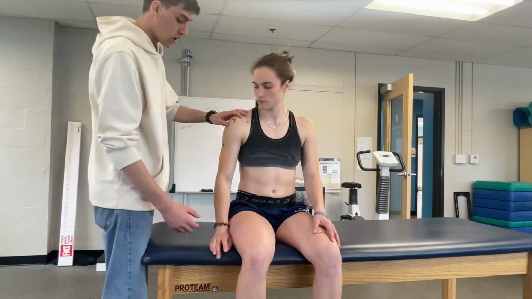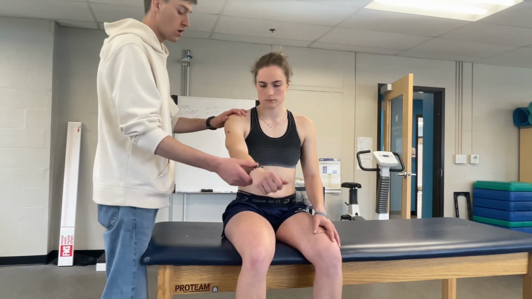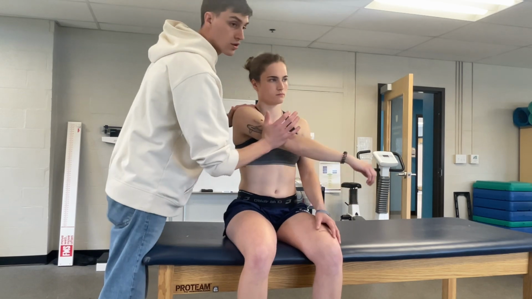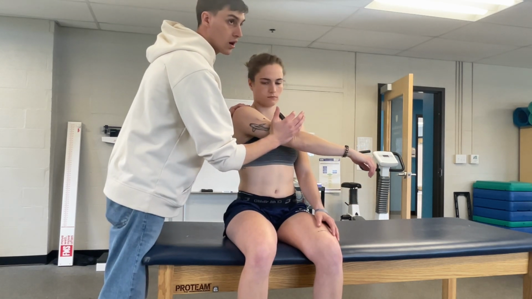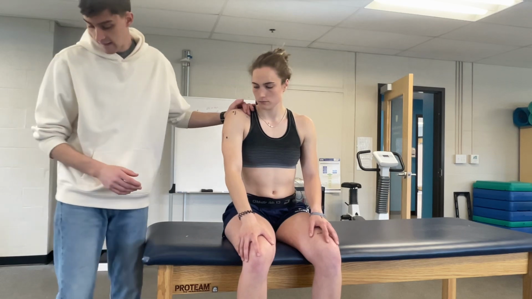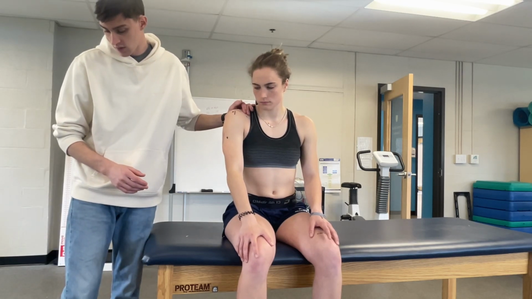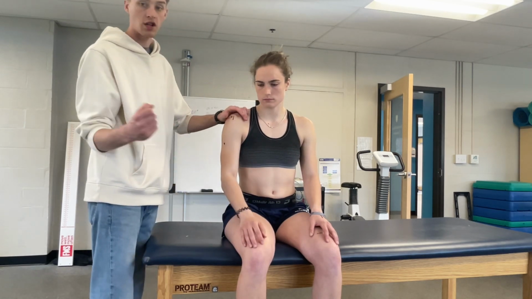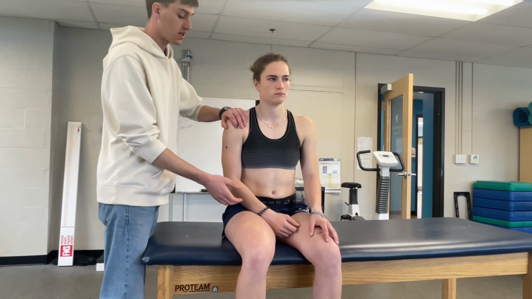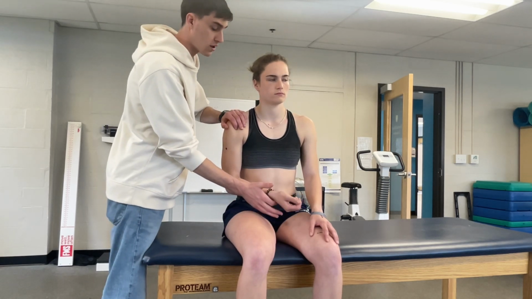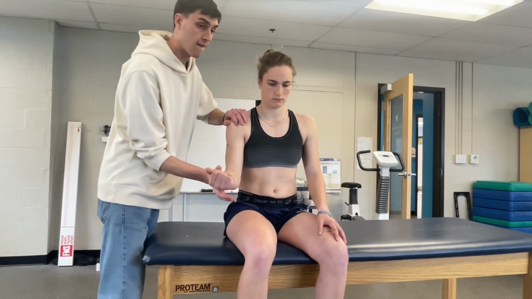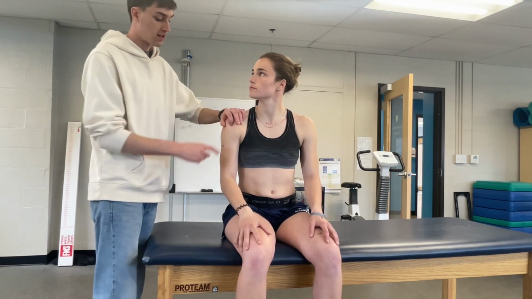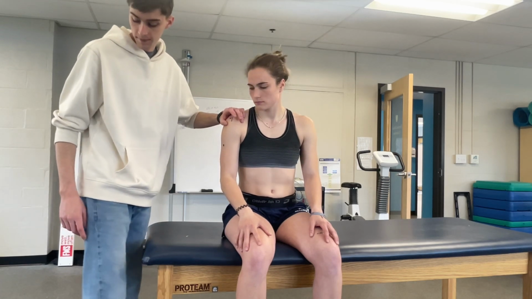Next, we're going to do crossover impingement. So I'm going to have her cross over, looking for pain. I'm going to push here, so looking for pain there. You can do Jurgensen's, which is external rotation and supination, looking for bicep tendinosis, tendinitis. So I'll have you push into my hand. Good. Looking for pain or any popping or clicking here in the bicipital groove. Okay.